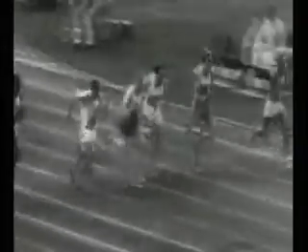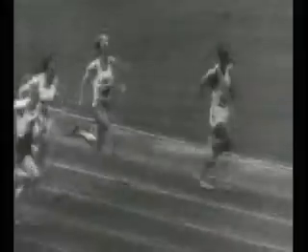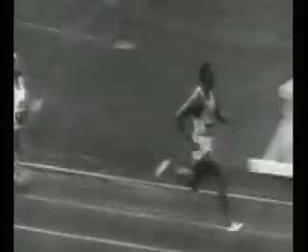The grandeur of America's Jesse Owens, 4 gold medals at the 1936 Berlin Olympics in the 100 meters, 200 meters, long jump, and as part of the 4x100 relay team, a feat once believed would never be equaled.